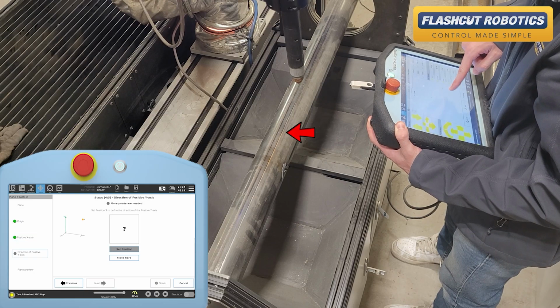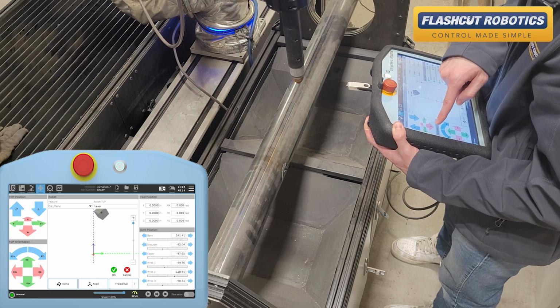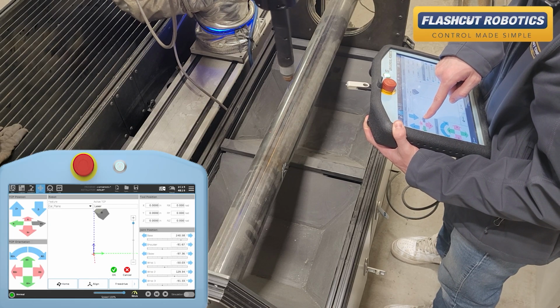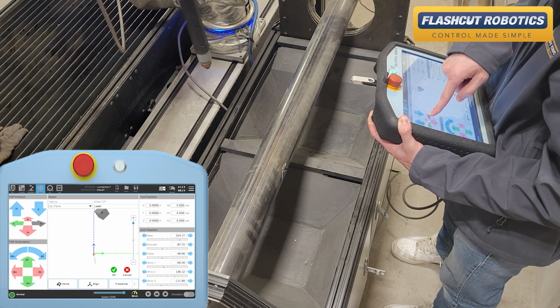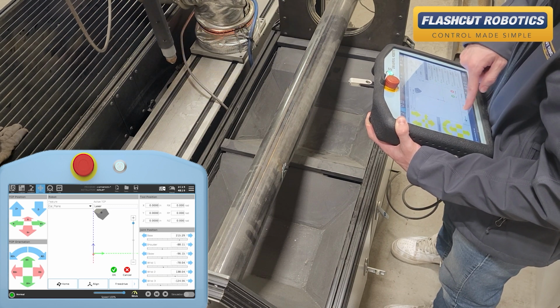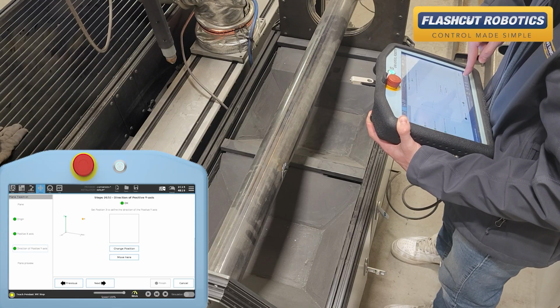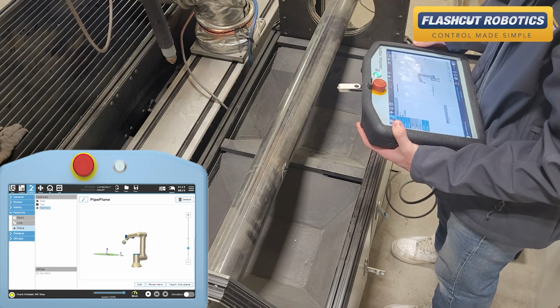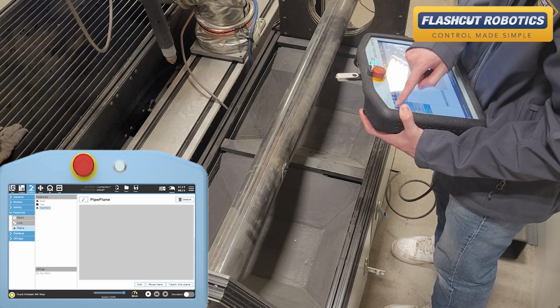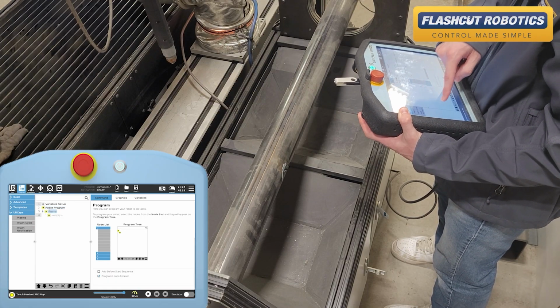For the final point, jog the robot in the positive Y direction without changing the Z height from the previous touch-off, moving roughly 8 to 12 inches to establish a clear Y-axis direction. Set this as your positive Y direction point. Now that the plane is defined, we can move on to creating our program.